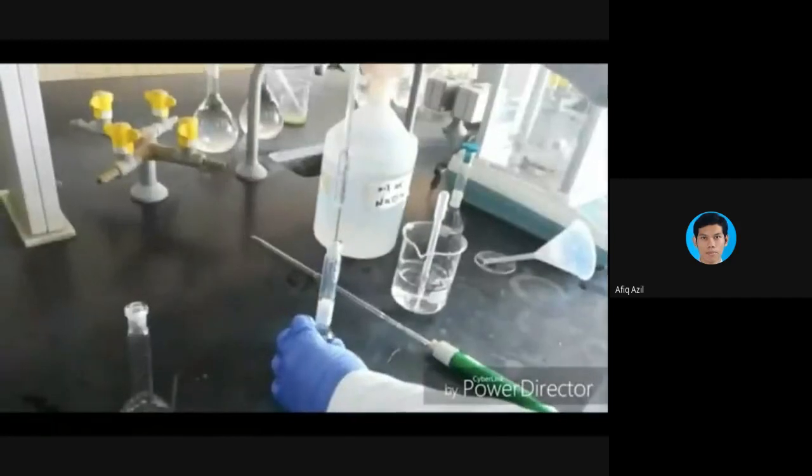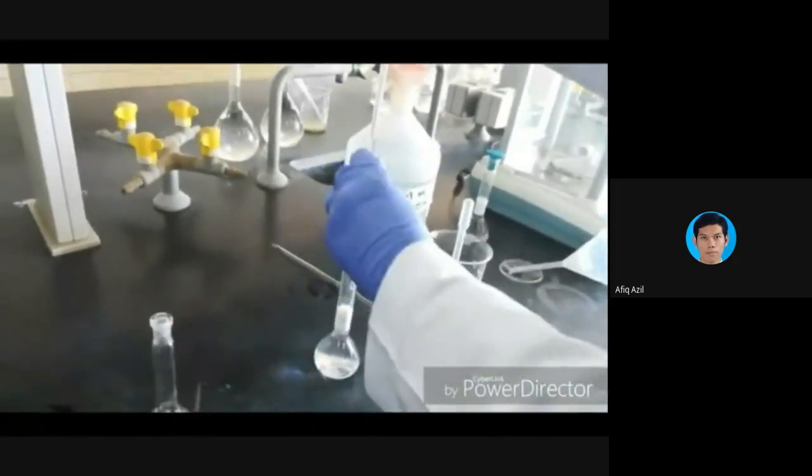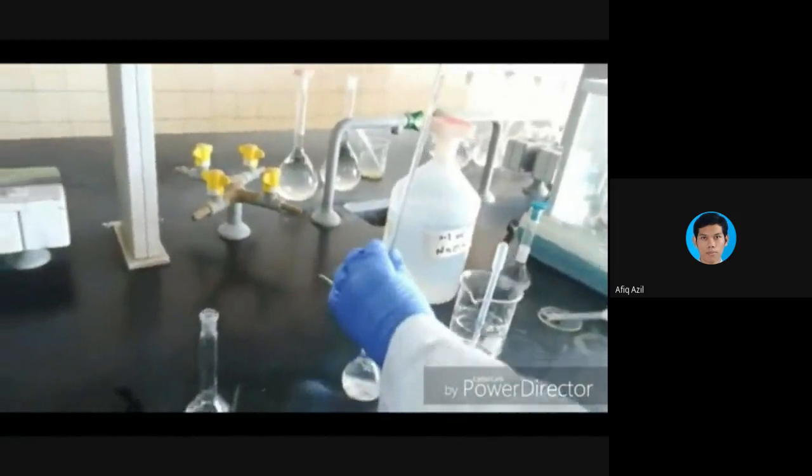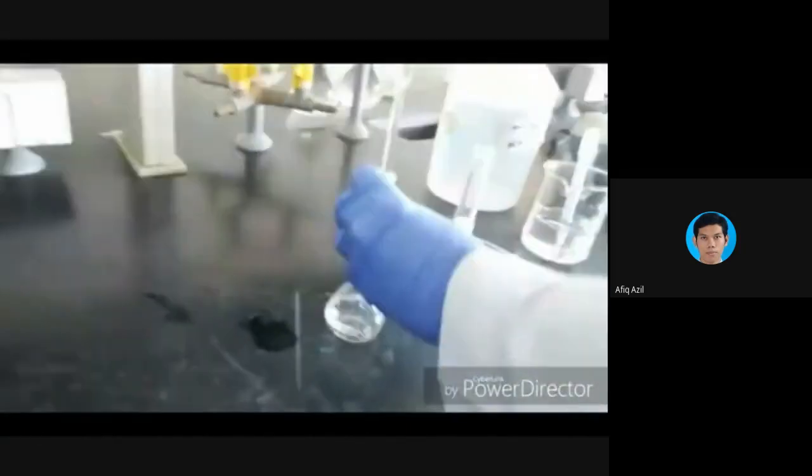So right now she's doing all of the dilution process from the stock solution. So always use pipette, okay, not using cylinder, measuring cylinder.